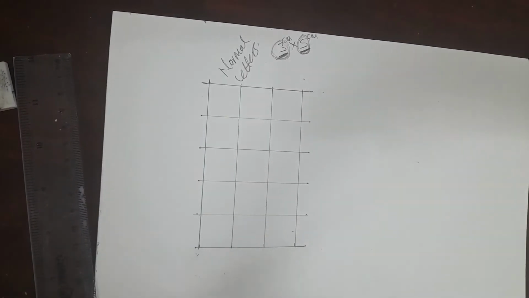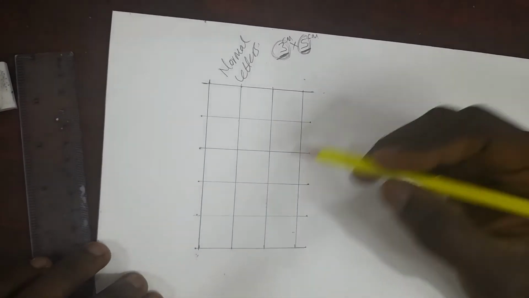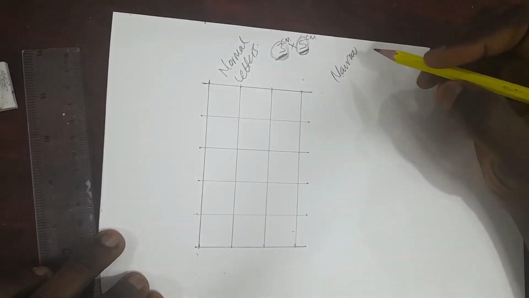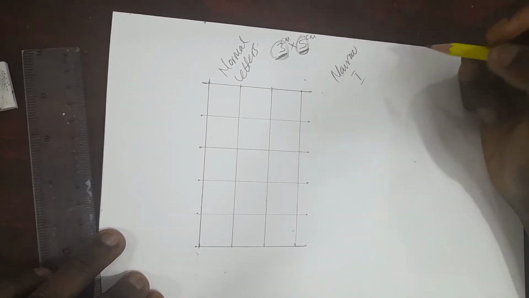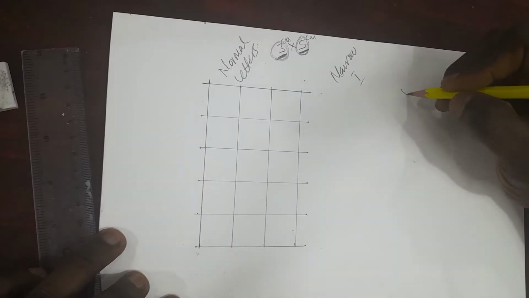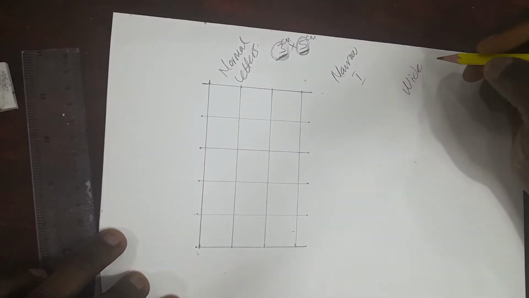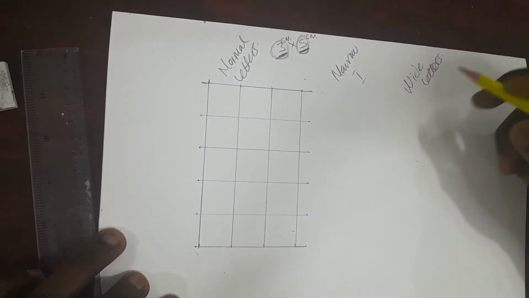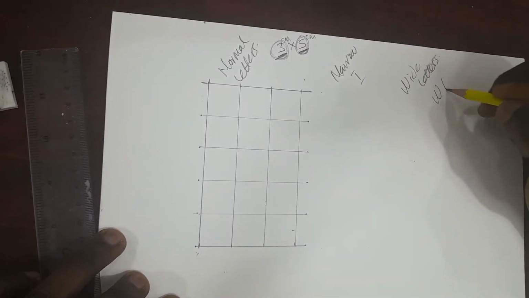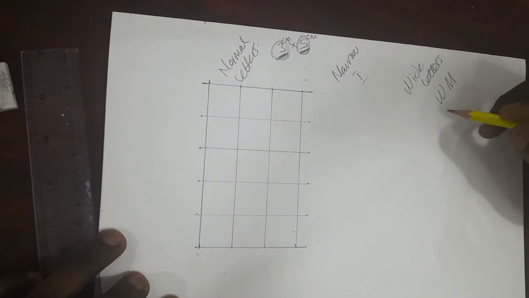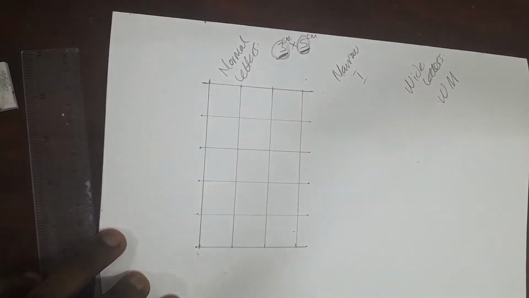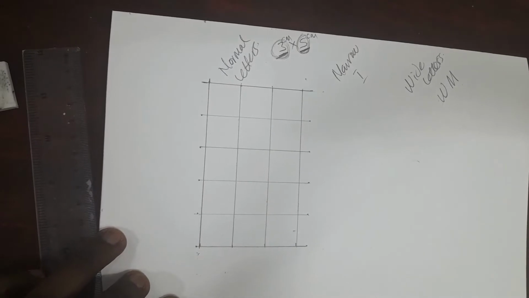Now, we have 3 categories of letters. We have normal letters, we have narrow letters, which is only I most times, and we have wide letters. The wide letters are W and M. We'll get to that, but for now we are going to start with normal letters.